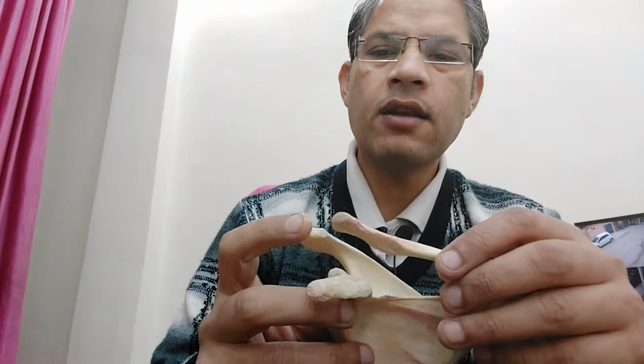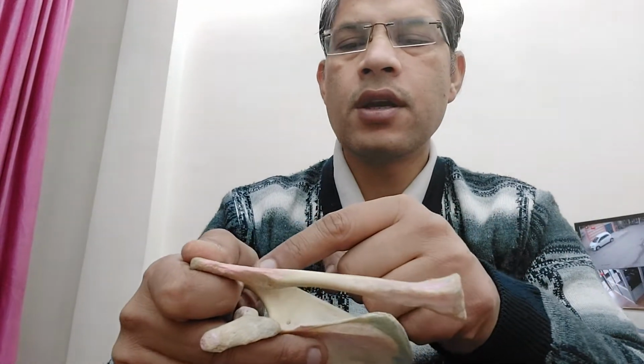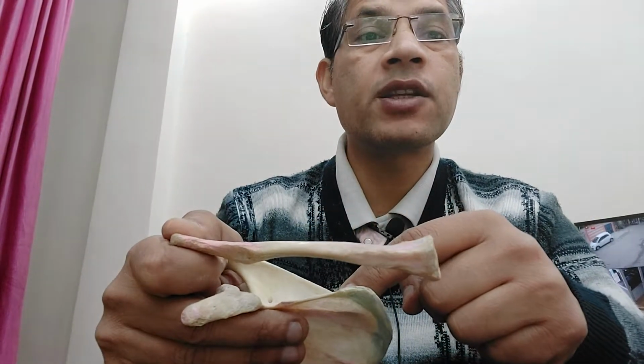Posteriorly, again we can find out, from here to here, the upper margin of the spinous process, there is attachment of the trapezius. So two things are there. One is deltoid, another is trapezius. Anterior and posterior belong to the anterior and posterior border. Now this lateral 1/3 attachments are over.